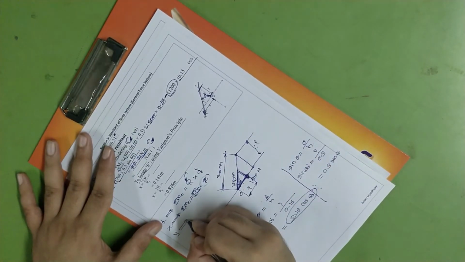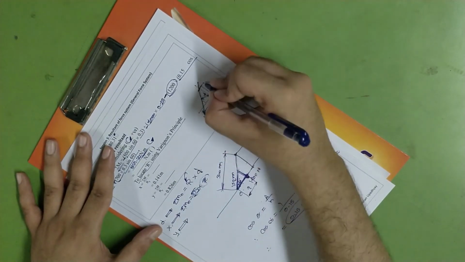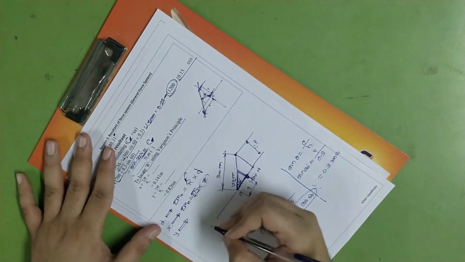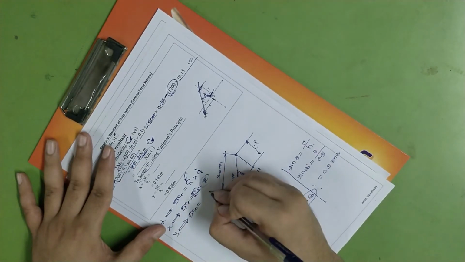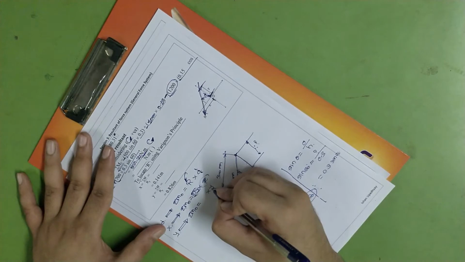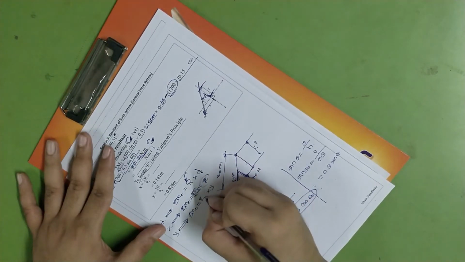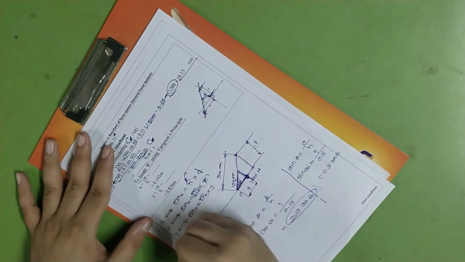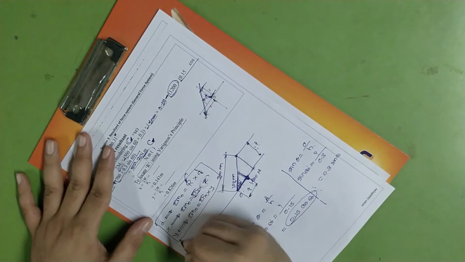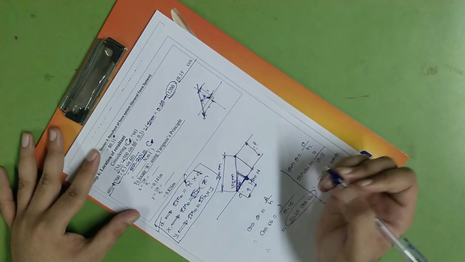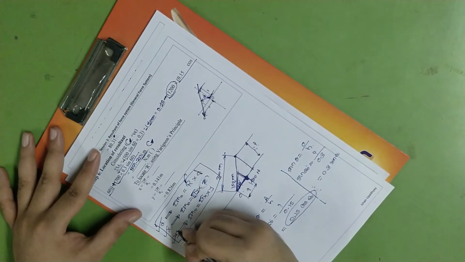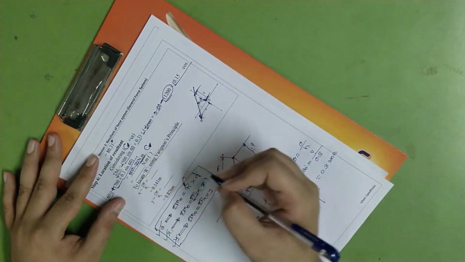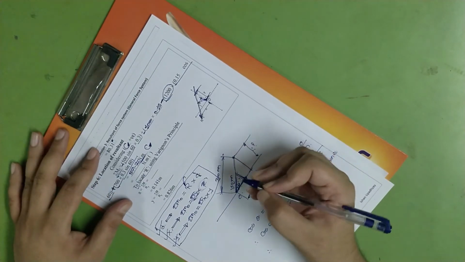And same way if I'm going for y, if I want to calculate y intercept of the resultant, then summation of MO is equal to, what I want is y, what is perpendicular to y, then is x, then summation of Fx. So using these three formulas, we can calculate either perpendicular distance of resultant from the given point, or x intercept and y intercept. In this sum we are going for x intercept and y intercept.